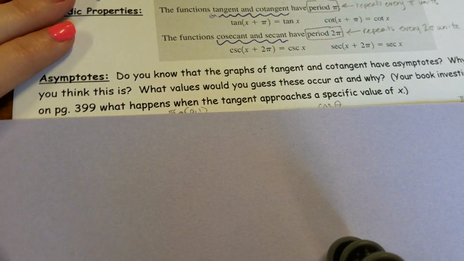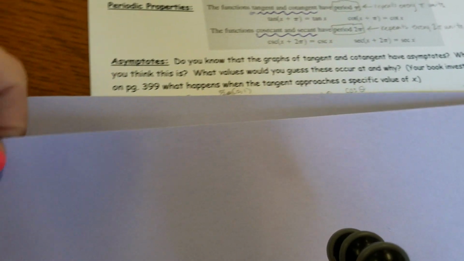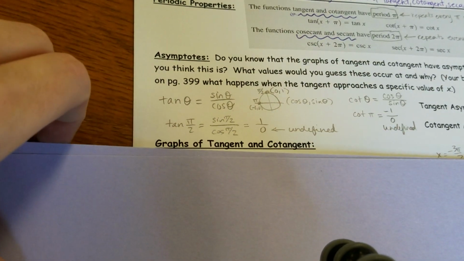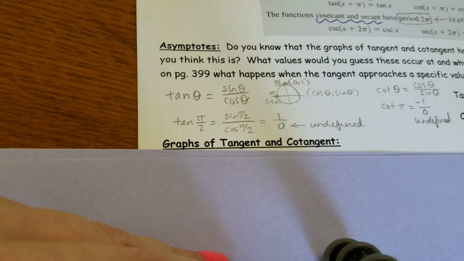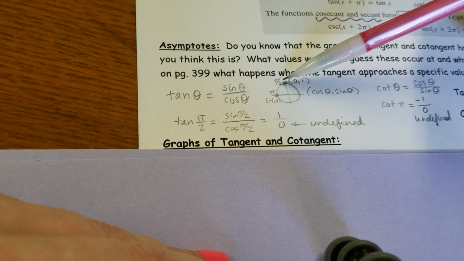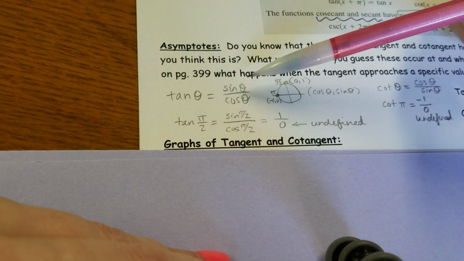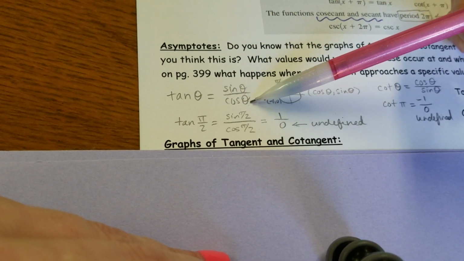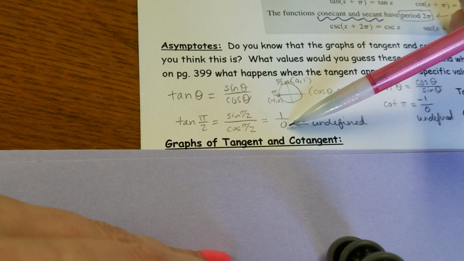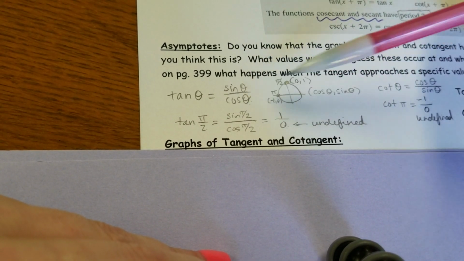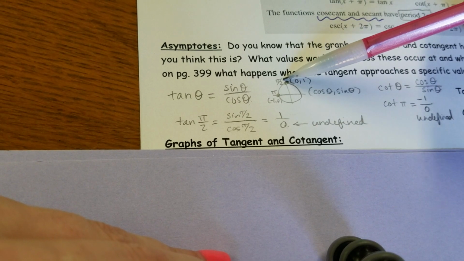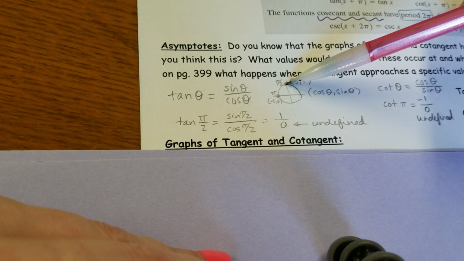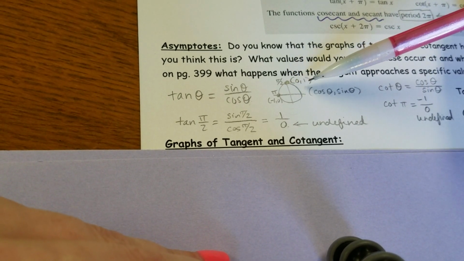So to do that, let's think about our unit circle. So if we think about our unit circle, okay, I drew a nice little one right here for us. We know tangent is going to be sine over cosine. Undefined happens when we have 0 in the denominator. And because this is cosine, you want to say, okay, where is the cosine going to be 0? Well, one spot is right here at pi over 2.